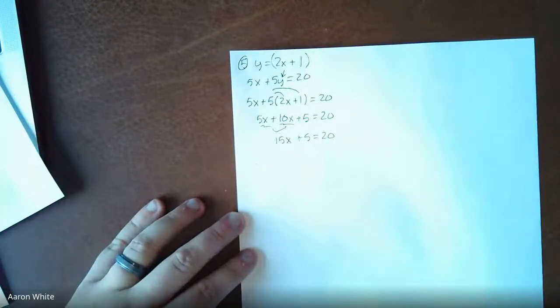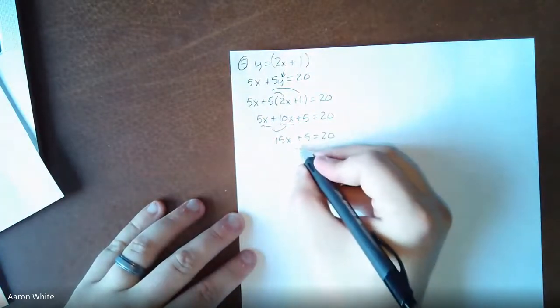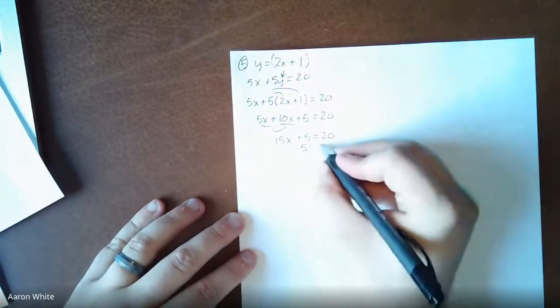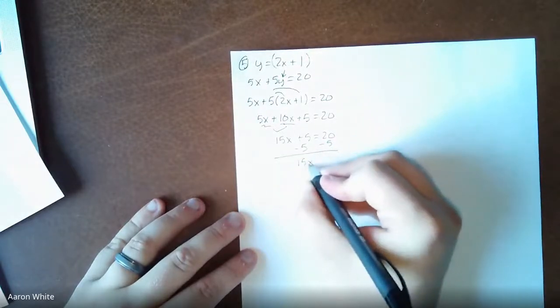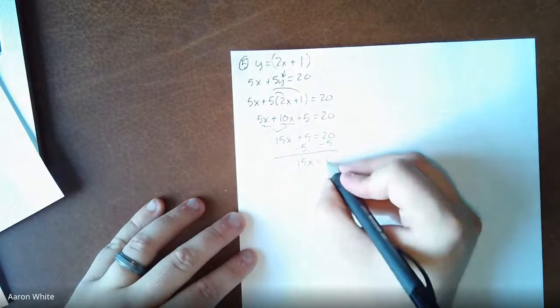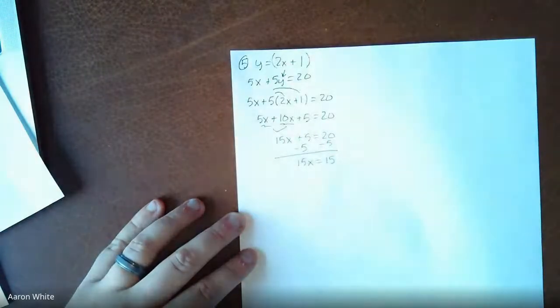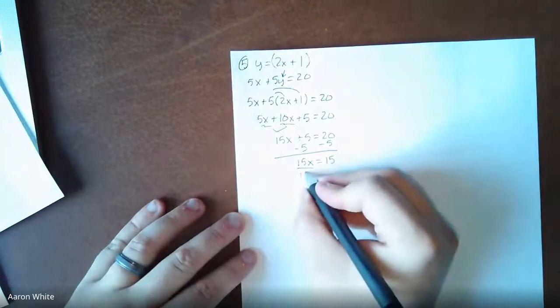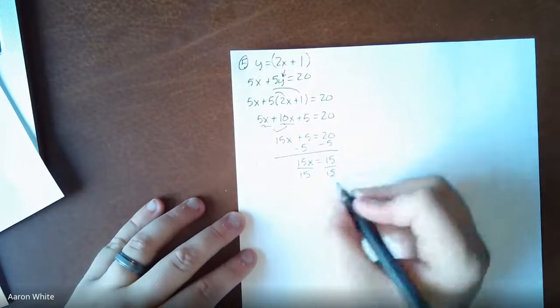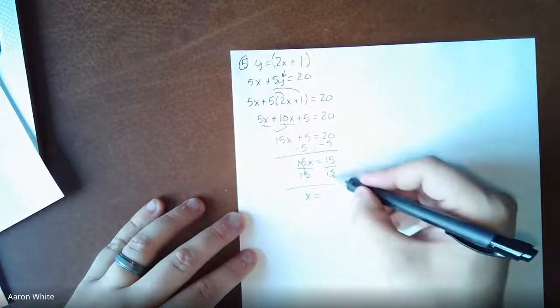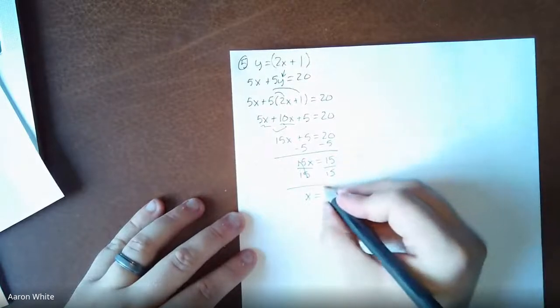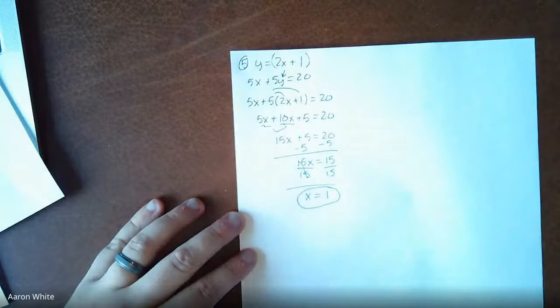So I'm trying to get x by itself. The first thing I'm going to do is get rid of this positive 5, so I'm going to minus 5 on both sides. And that gives me 15x equals 20 minus 5 is 15. I can divide by 15 on both sides. And that's going to give me that x equals 15 over 15 is 1. So we have that x equals 1.